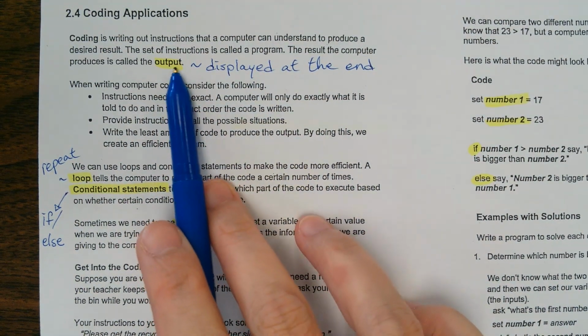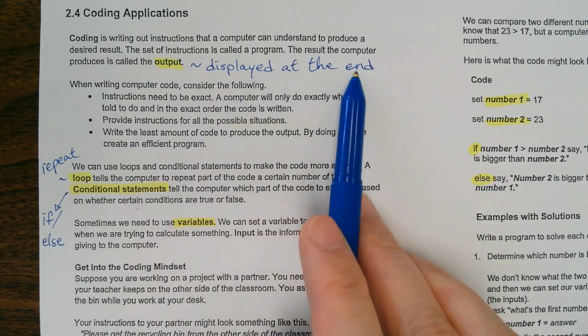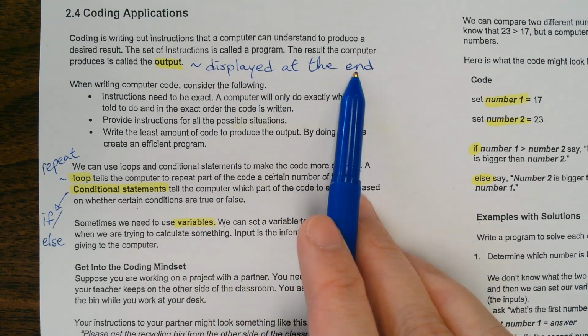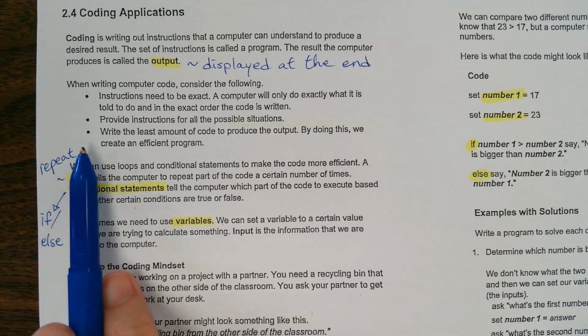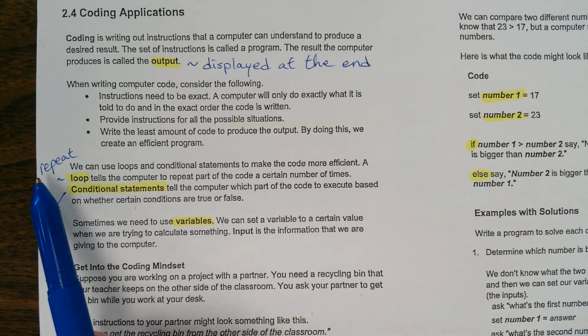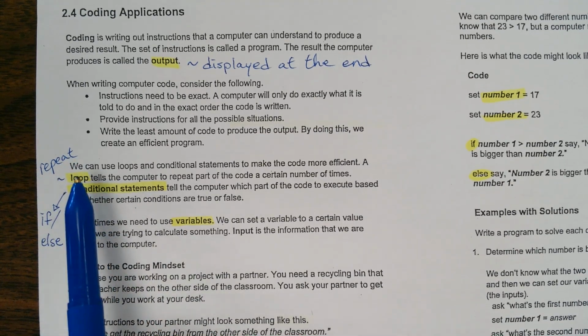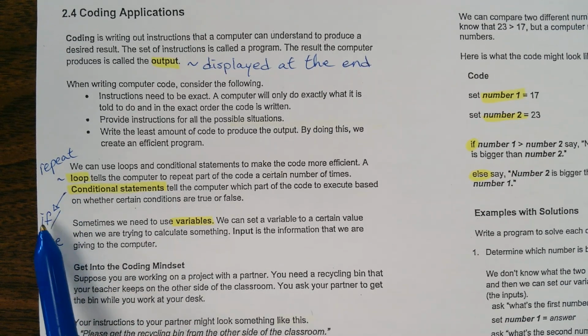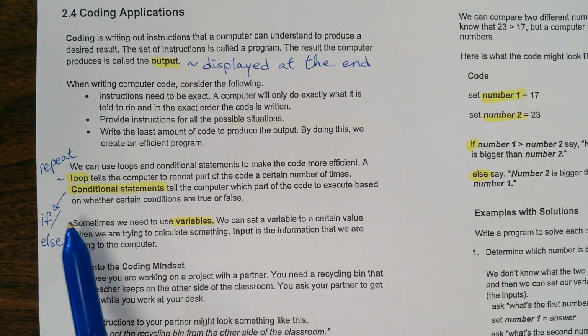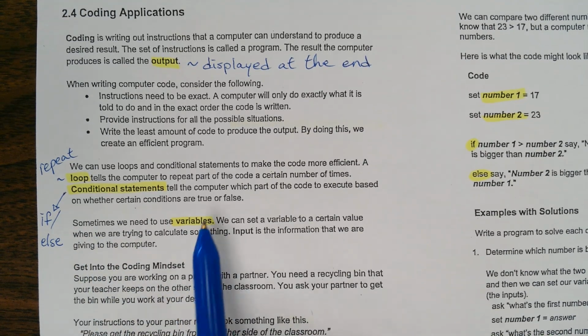Okay, so again, output is what's displayed at the end after you go through the program. A loop is telling the program to repeat a few steps. Conditional statement is the if and the else. So if this happens, display this. Otherwise, display that. Okay, and then very important, variables.